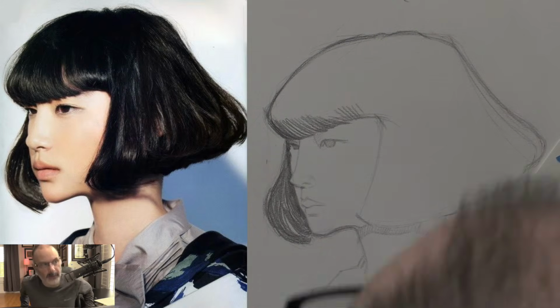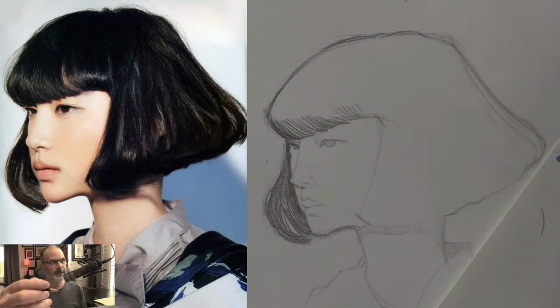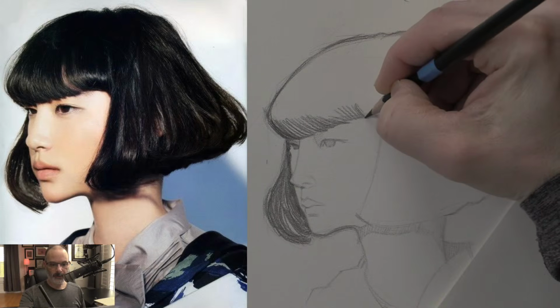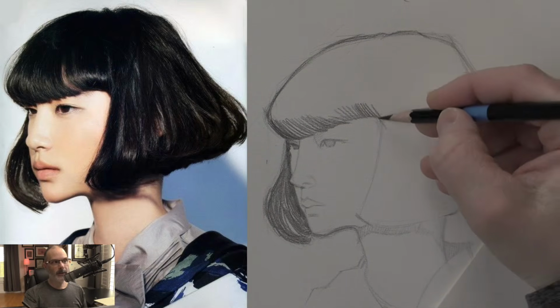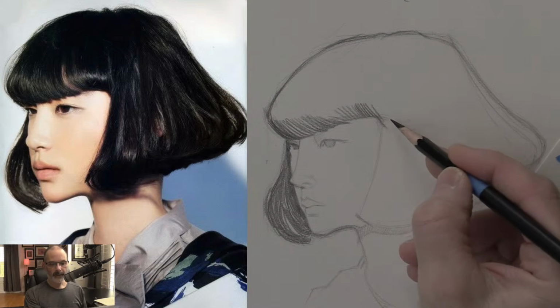Okay, holy shit, so much better. I don't have that bright light in my face. Okay, so yes, oh my God, that is so much better.